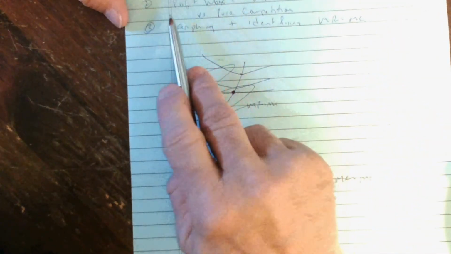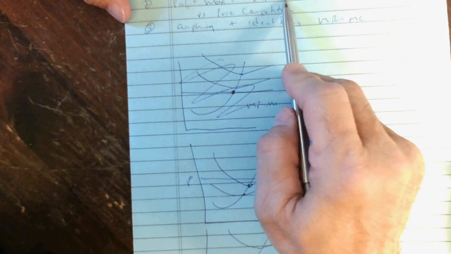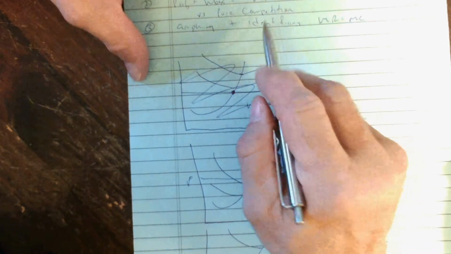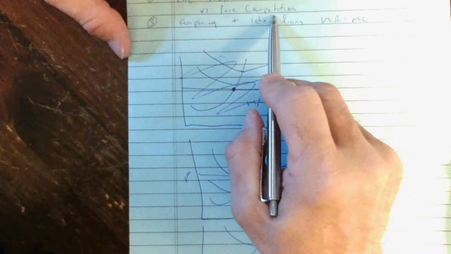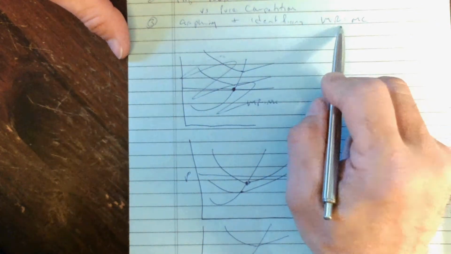So that's the first thing. We're going to practice cost revenue combinations calculation. Then we're going to show profit maximization equals marginal revenue equals marginal cost. We're going to compare that to the pure competitor. Then we're going to graph this and show where marginal revenue equals marginal cost.